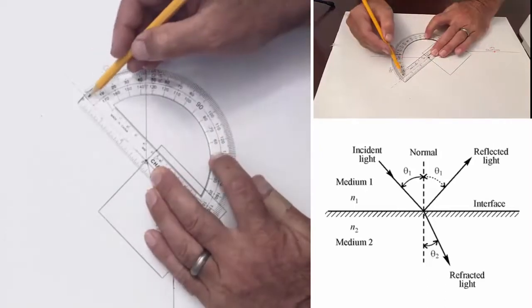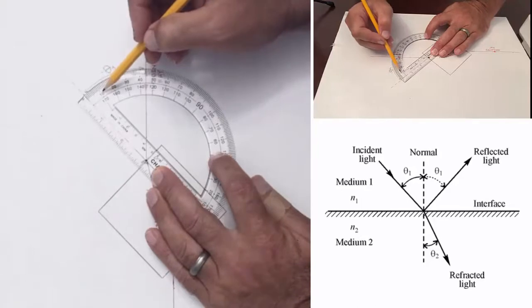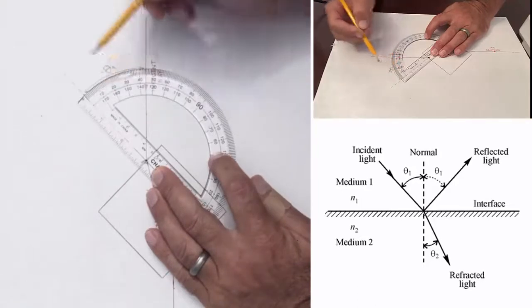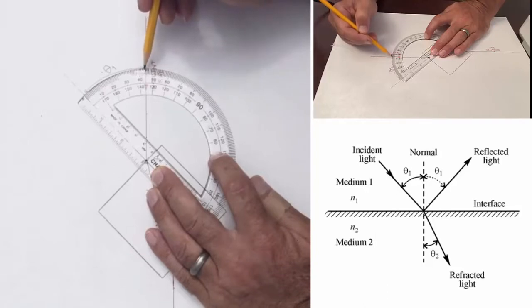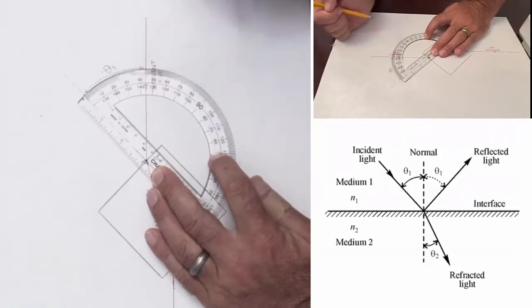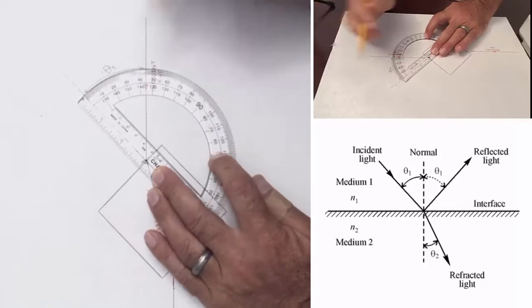Right now the 0 is at the reference line, and we count 10 degrees, 20, 30, 40, 41, 42, 43, 44. So our angle theta 1 is equal to 44 degrees.